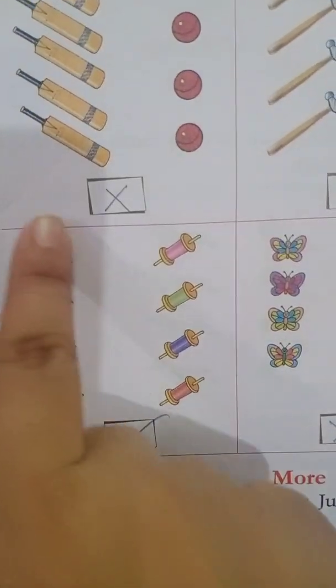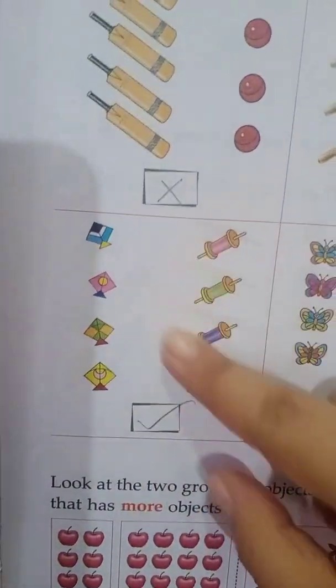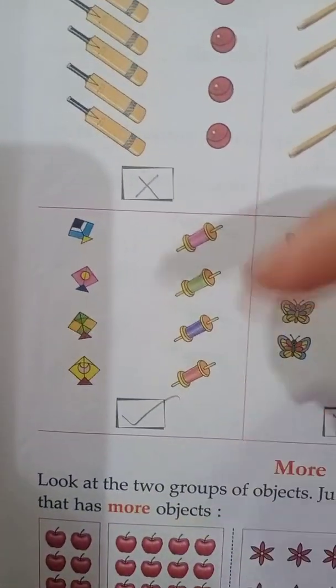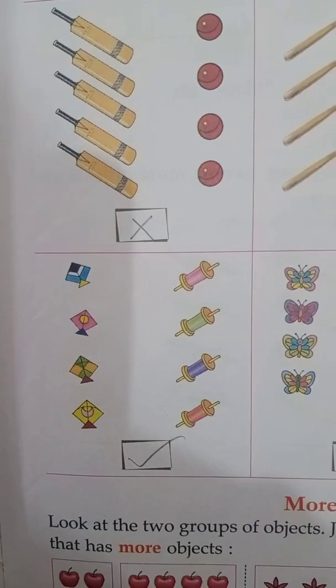Next. These are the kites. And the kites, what is it called?